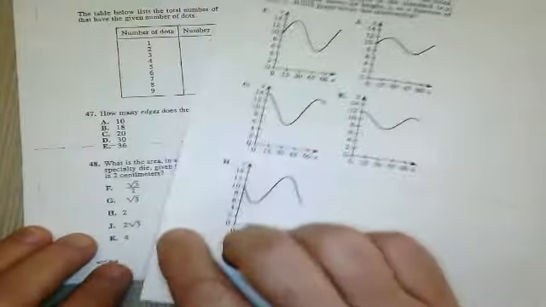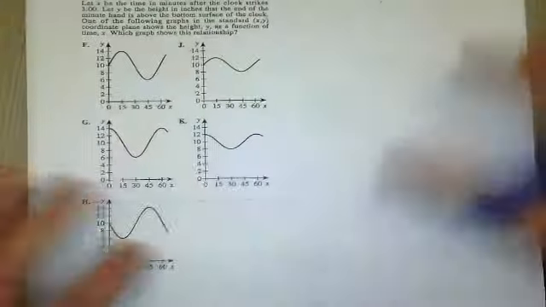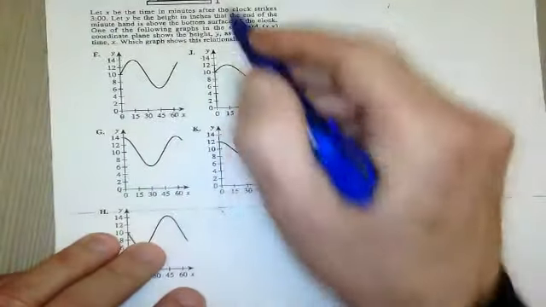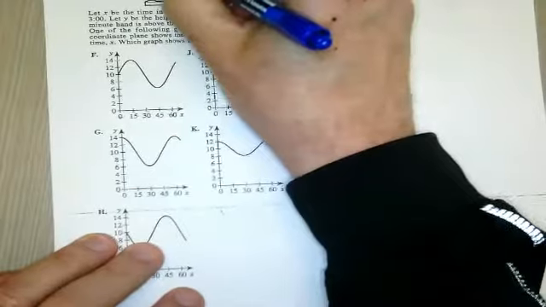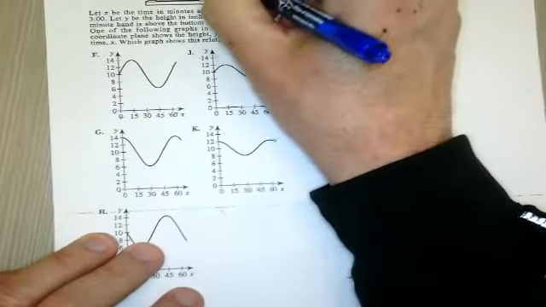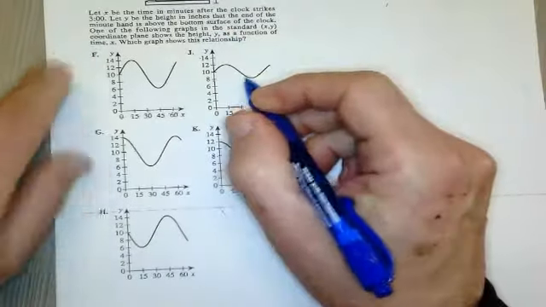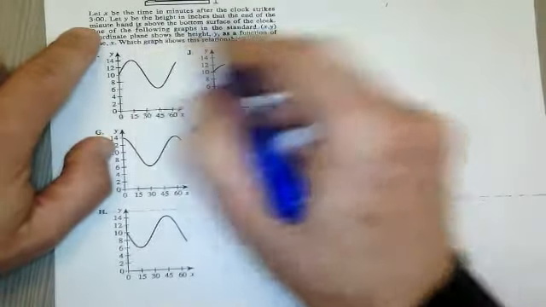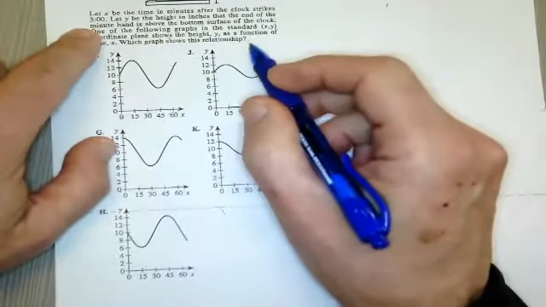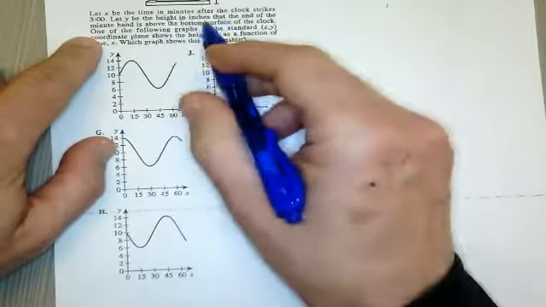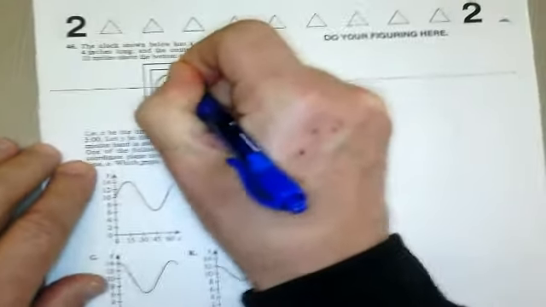Okay, 46. Ooh, the clock problem that I marked wrong to begin with. All right, so it says this is 4 inches up, this is 10 inches up. So it says let x be the time the clock strikes 3, which is now. And let y be the height in inches at the end of the minute hand. That's this point right here.